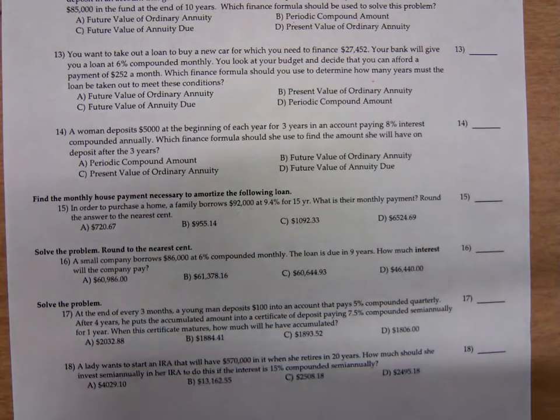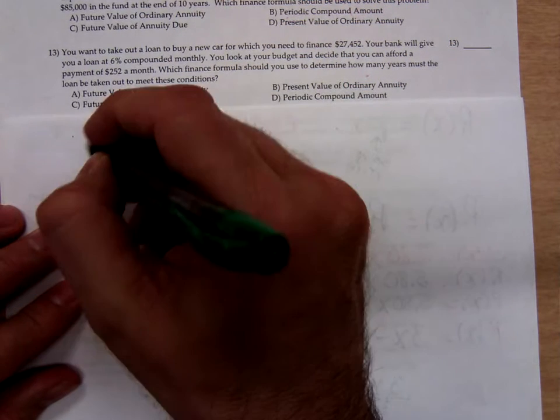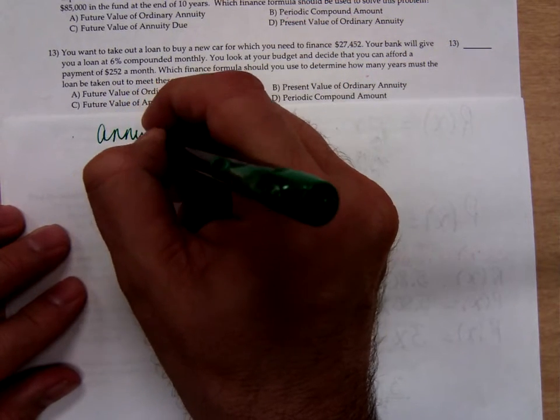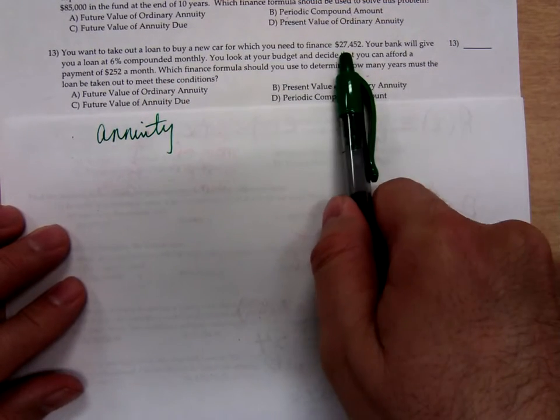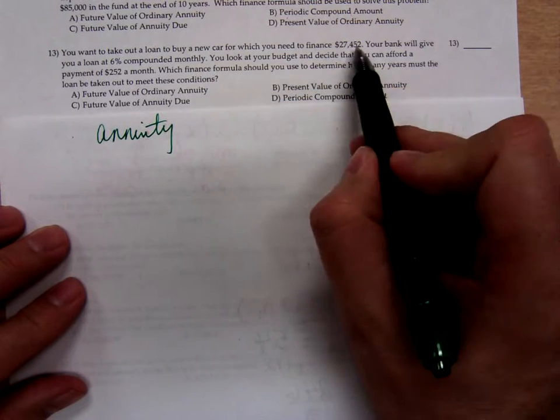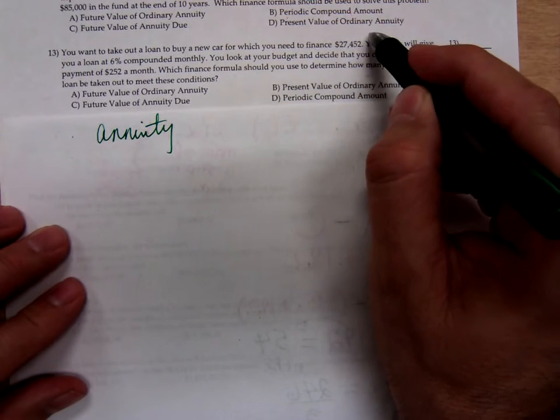Well, my first thought is, is this an annuity? When he's making a car payment, is there going to be a series of equal periodic payments? Oh, yes. So this is an annuity. We're told that he's going to finance $27,452.